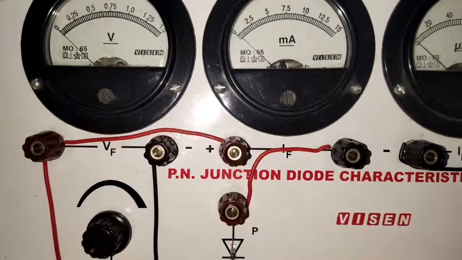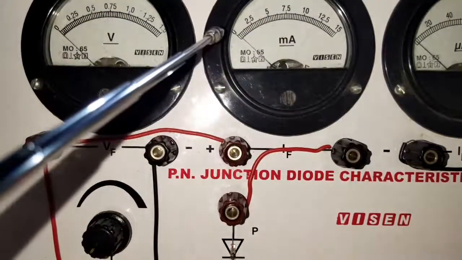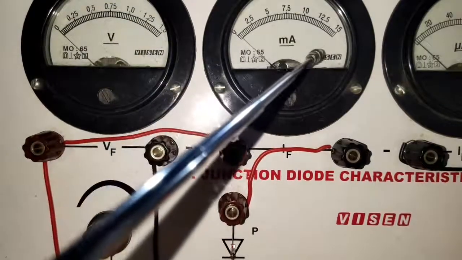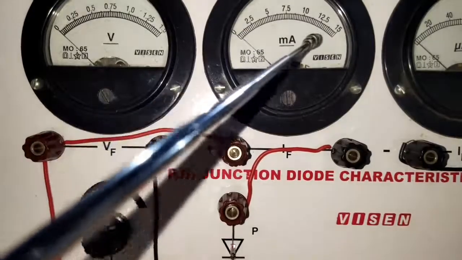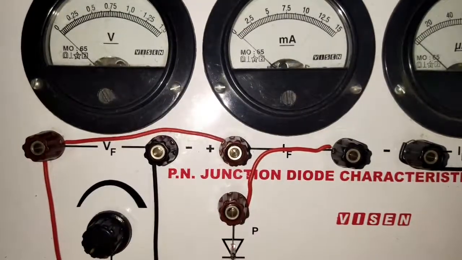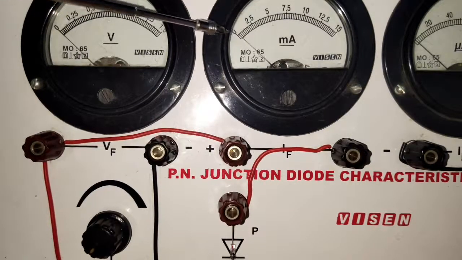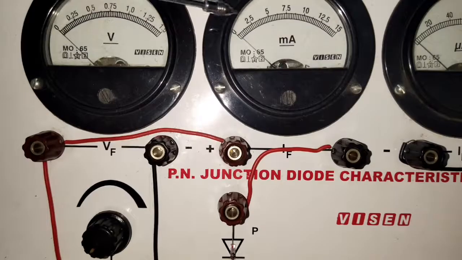Similarly, you see the milliammeter here. The range of the milliammeter is 0 to 15 milliamperes, and from 0 to 2.5 milliamperes you are having 10 divisions here. So what is the least count of this ammeter? You need to post it in the chat box.